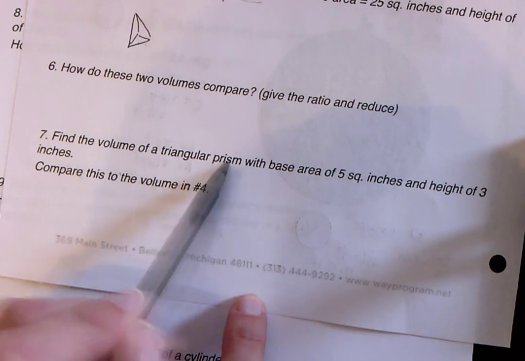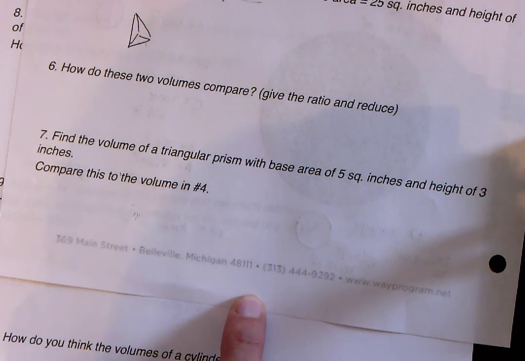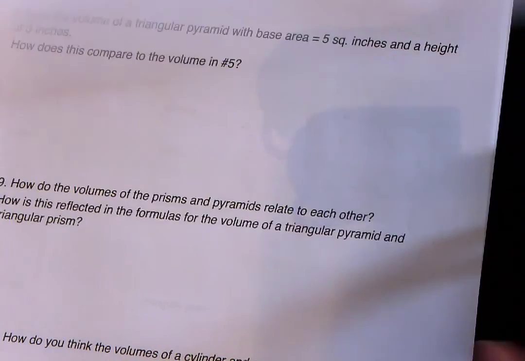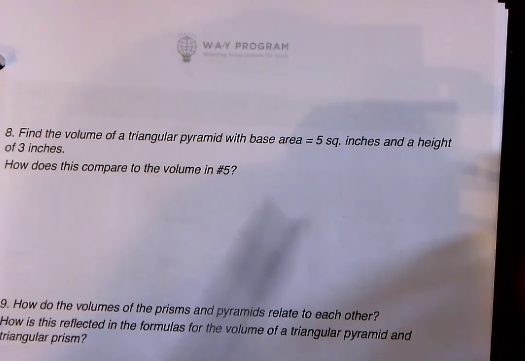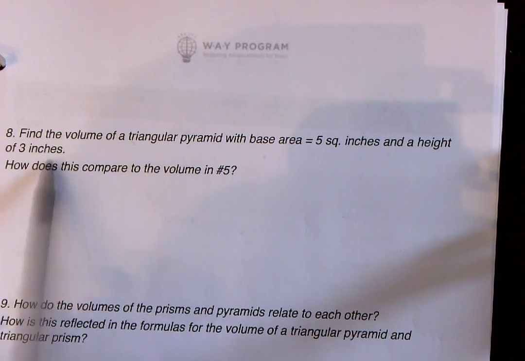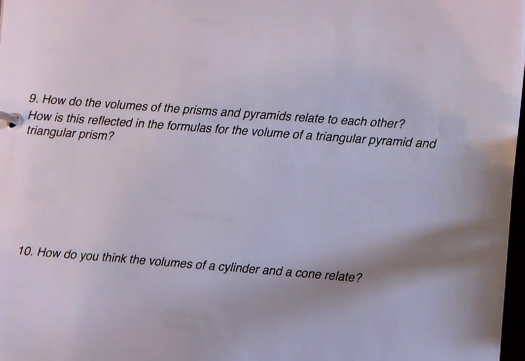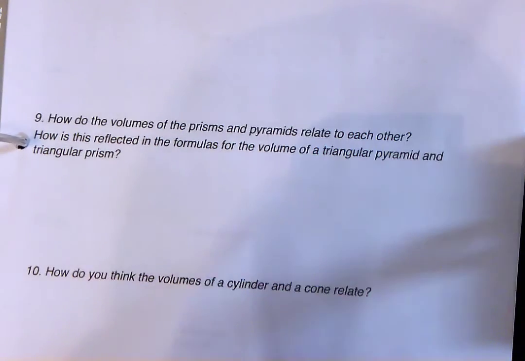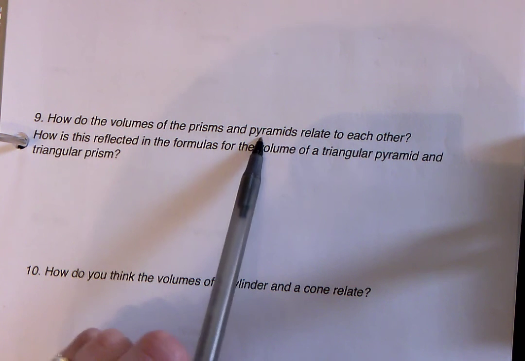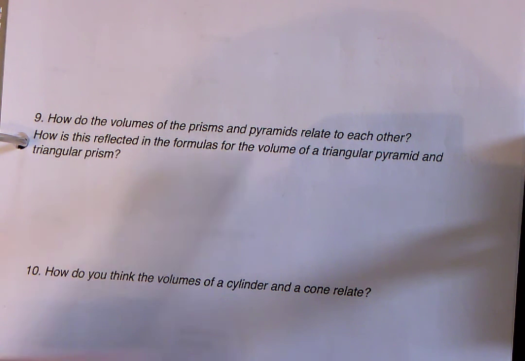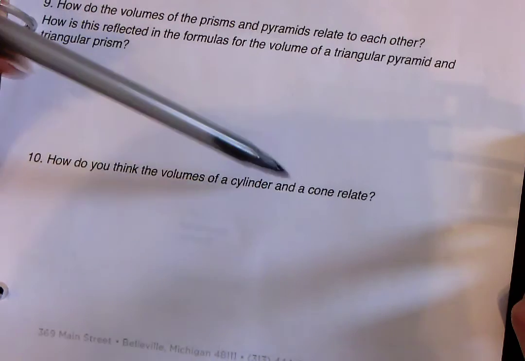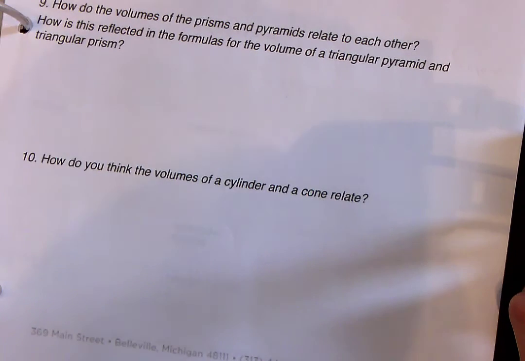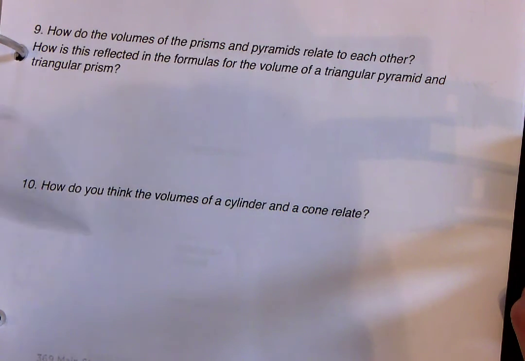Find the volume of a triangular prism. Again, they give you the area and the height, so go ahead and do that one. Number 8. Find the volume of a triangular pyramid, and then they give you the area and the height, so talk about that. And then how do the volumes of the prisms and the pyramids relate? We already talked about that answer, so make sure you just think about that, what we talked about, prisms versus pyramids that come to a point, right? How is it reflected in the formulas? Just write a sentence about it. And then how do you think the volumes of the cylinder and the cone relate? Same idea, so make sure you have that written down as at least one sentence for that one. Okay?